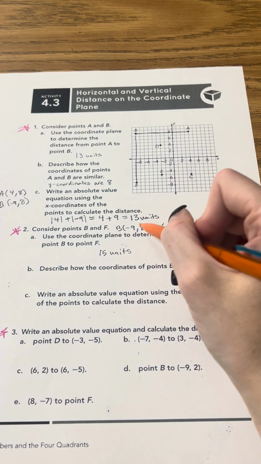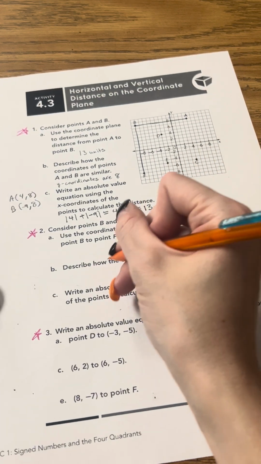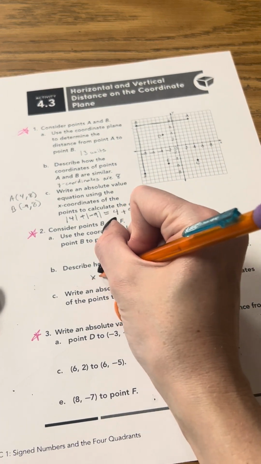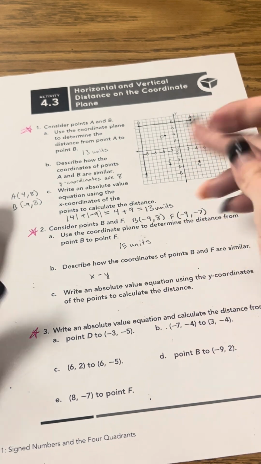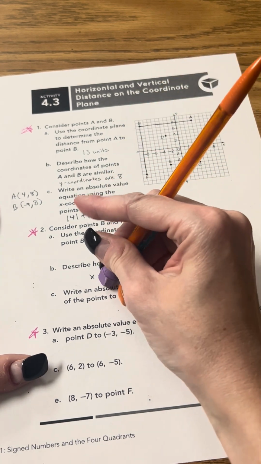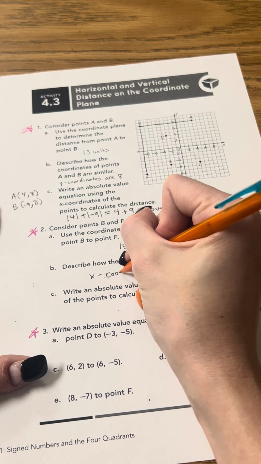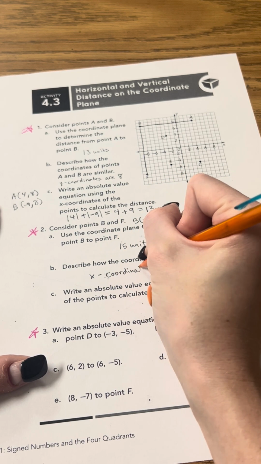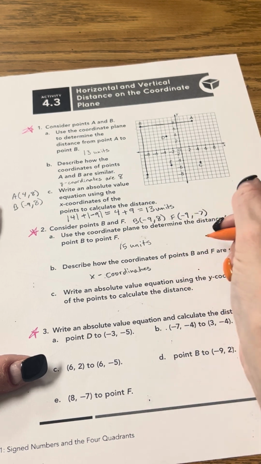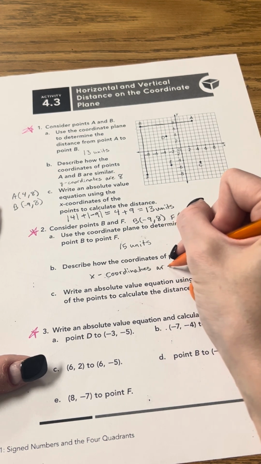Describe how the coordinates of point B and F are similar. Well, the ones that are the same are the x-axis. So in this question, we could say the x-coordinates are -9.